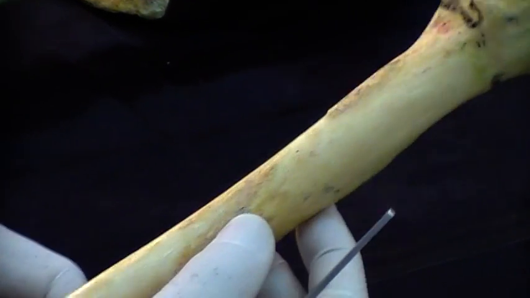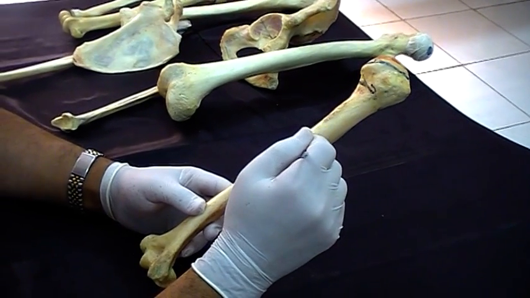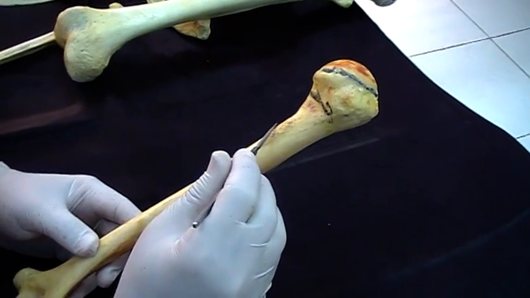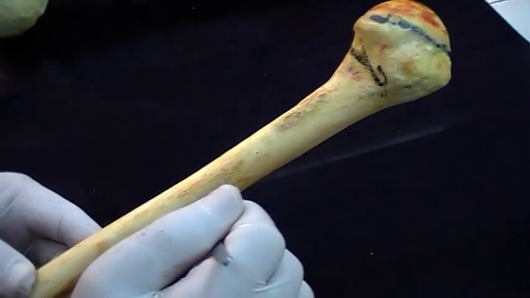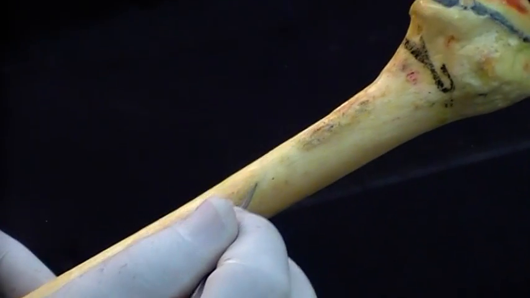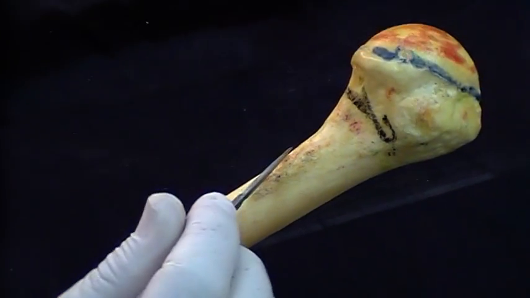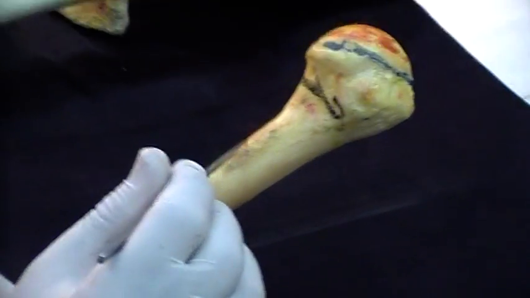At the back of the humerus, I will find a groove. This groove is the spiral groove in which passes the profunda brachii artery. The spiral groove at the back of the shaft of the humerus is an oblique groove for the profunda brachii artery.